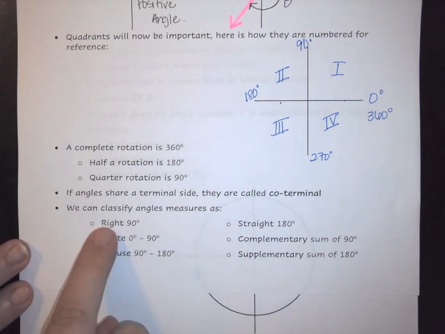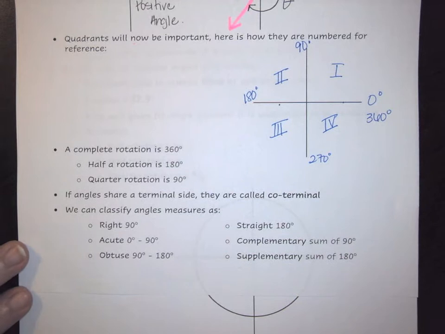So again, first, a right angle is considered 90. An acute angle is any angle that measures between 0 and 90. So I like to remember it as acute little angle, meaning less than 90 degrees. Obtuse is going to be any angle that falls between 90 and 180. So we're talking about a large angle.